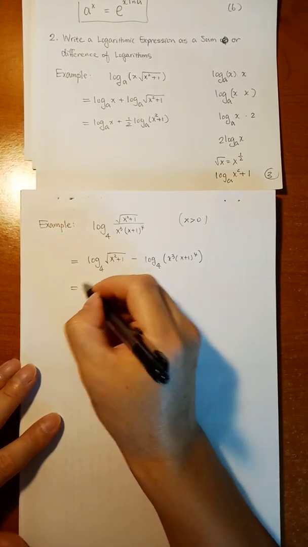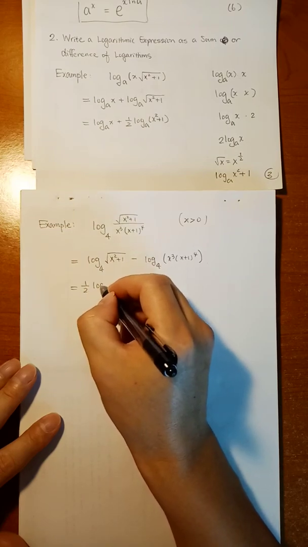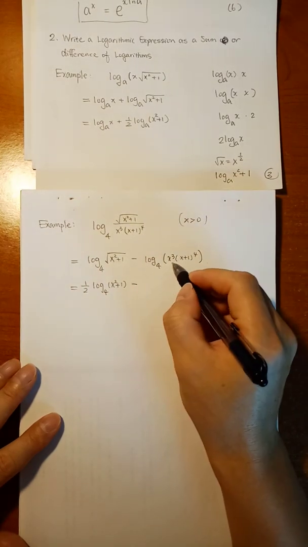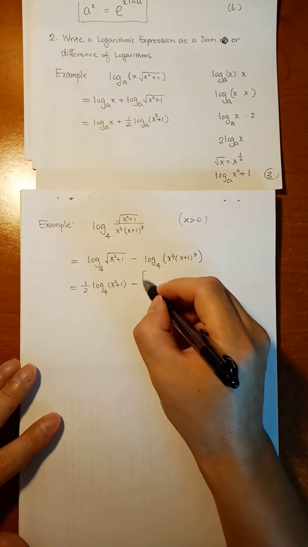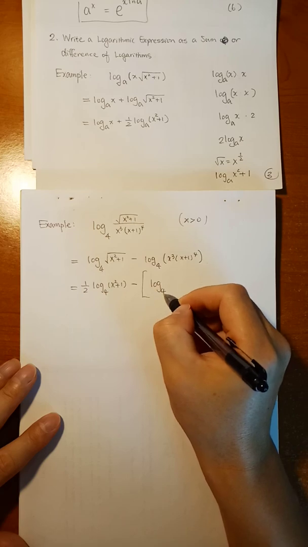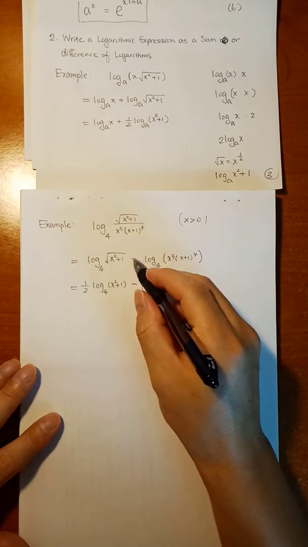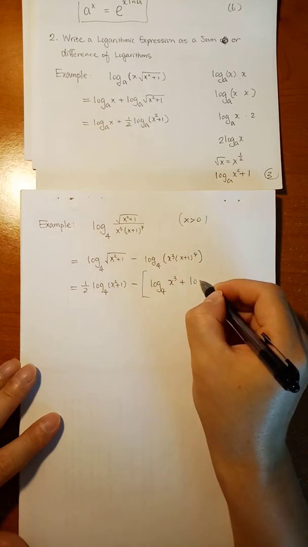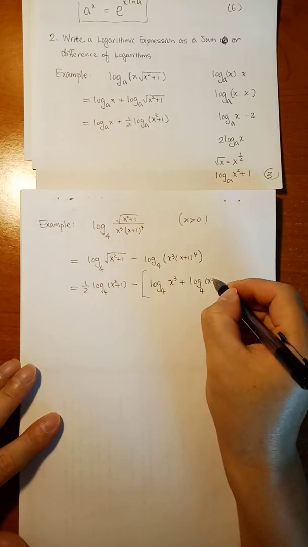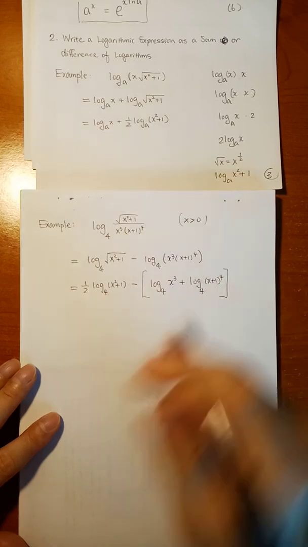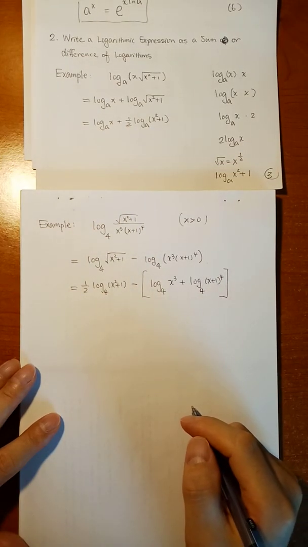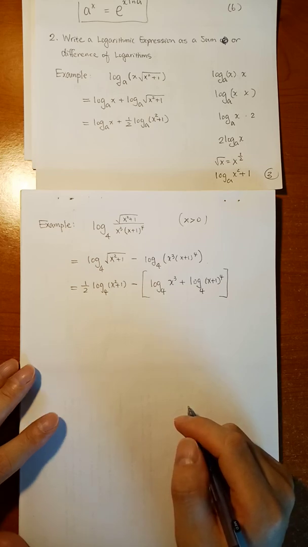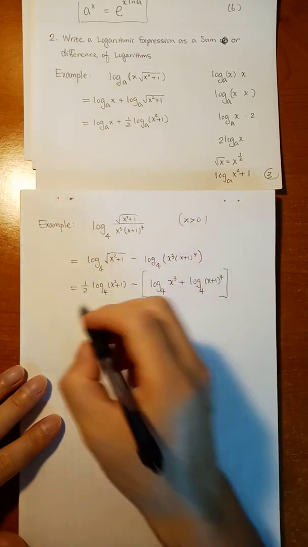The first one, square root, is a power 1/2. You move the power forward. Minus, and here is a product. For a product, you are going to use a sum. And because you have a sum and this is a subtraction, put big parentheses. And then you have the power.